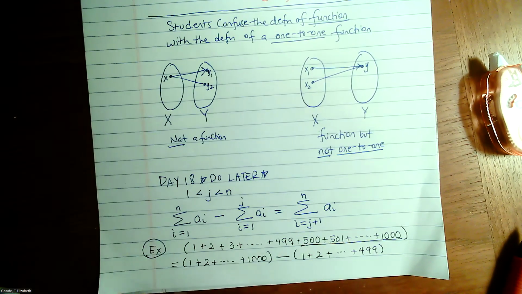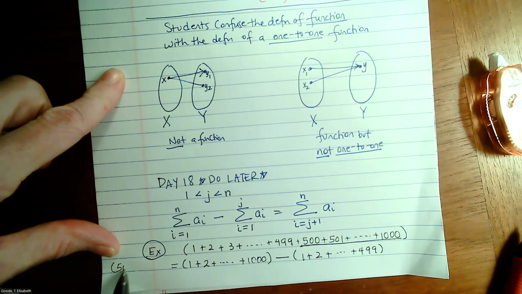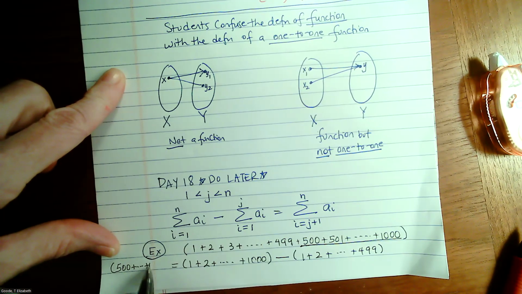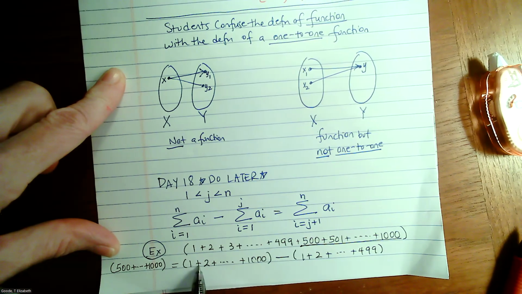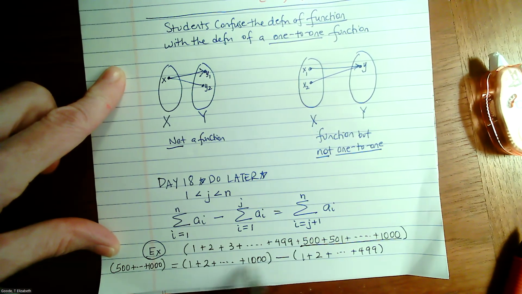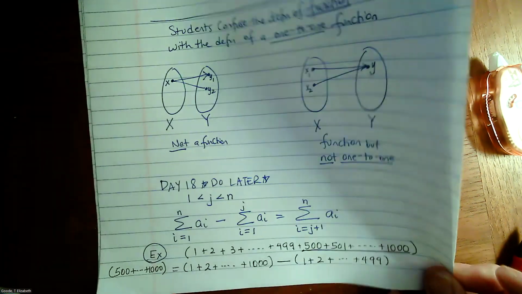Because I think you gave an example also. Yeah, so 500 plus dot dot dot plus 1,000 is equal to adding all 1,000 up, but then subtracting the first 499. Okay, so what was the actual example that I gave?